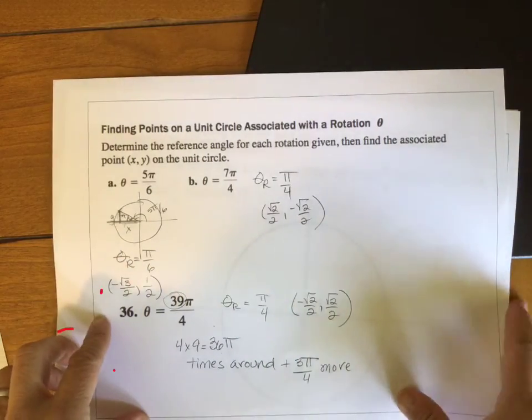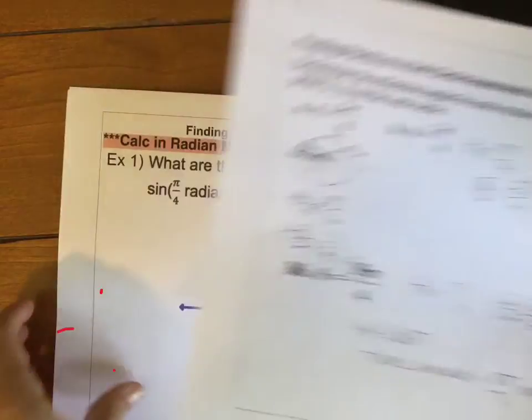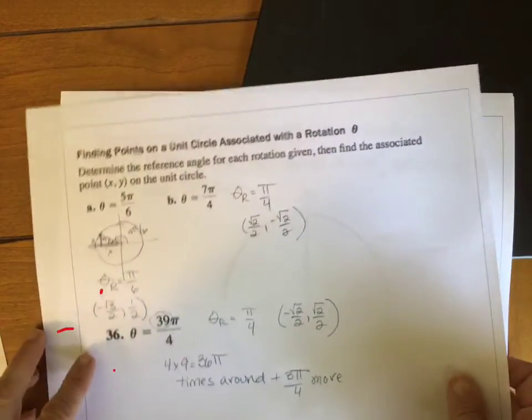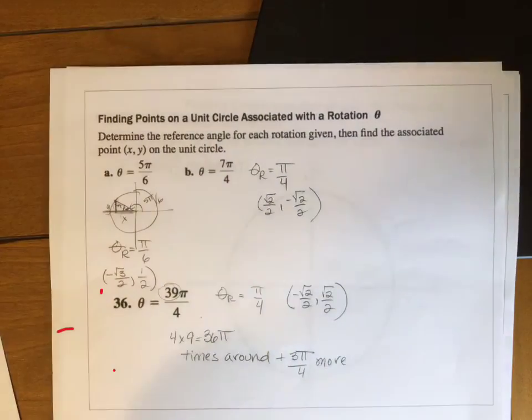Go ahead and pause if you need to finish getting this in. This is the last slide of this lesson. We'll continue on the next task, building off of this.